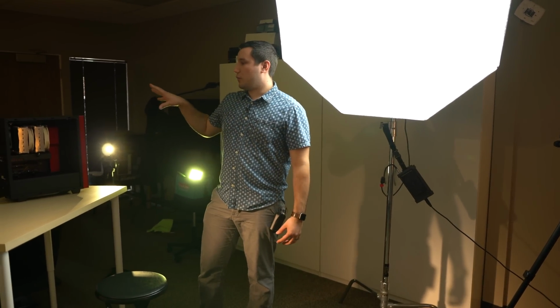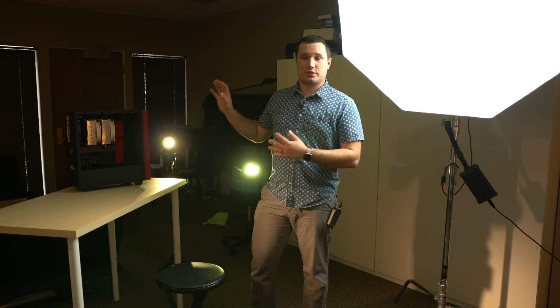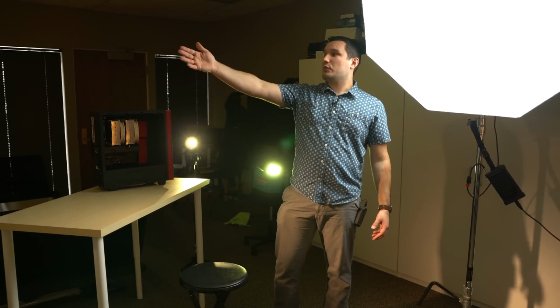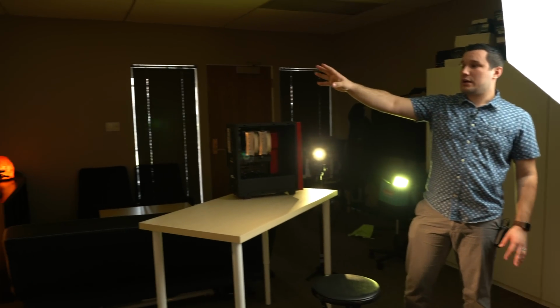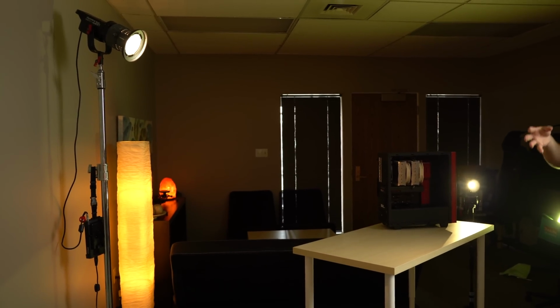Here we have one of the subjects. This is our case. I want it to be in the shot because that's what we're talking about. The second subject is going to be myself sitting here. And then we have another hair or edge light right up there. That's kind of the main edge light that's going to be on my right shoulder. So let's start off talking about where you're going to place your subject.